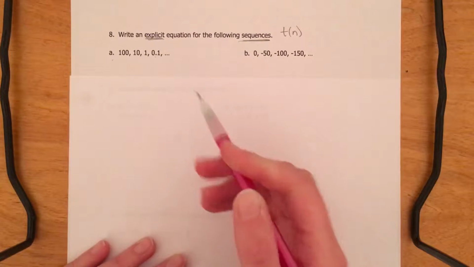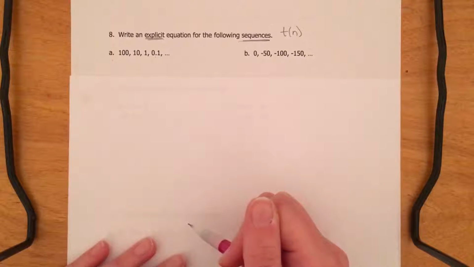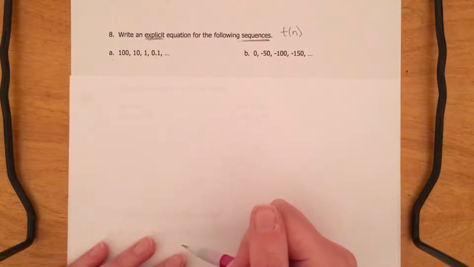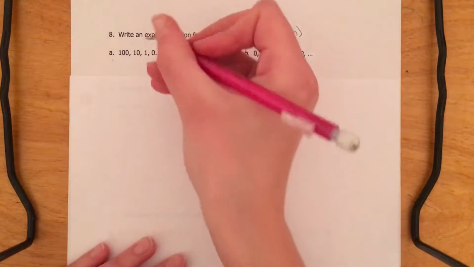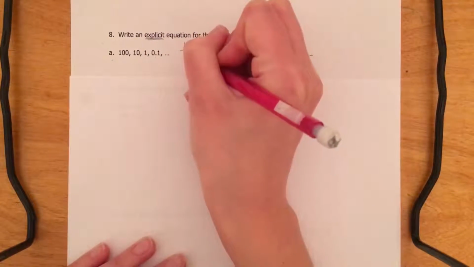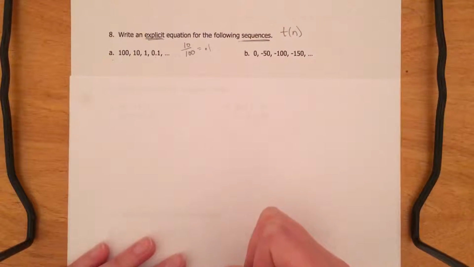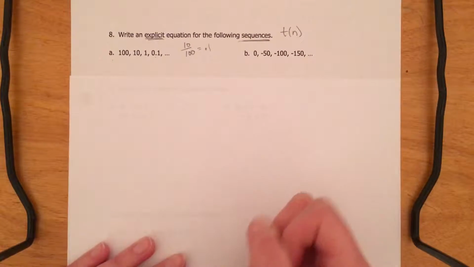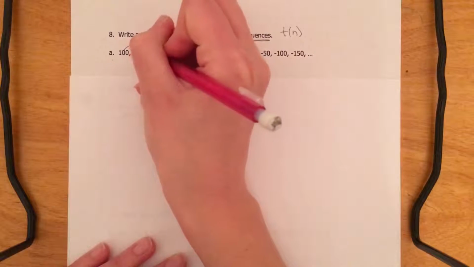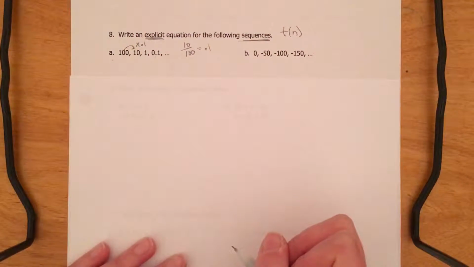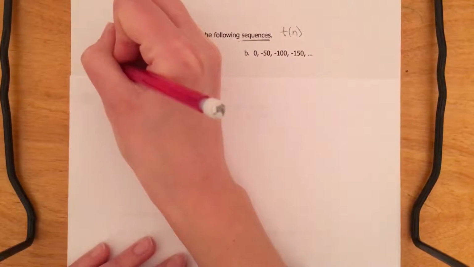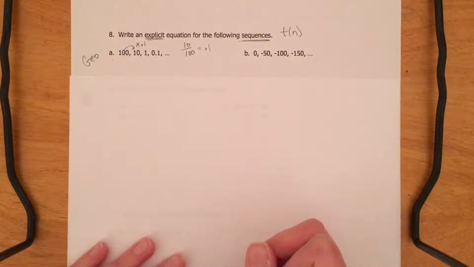Most people would think it's dividing, but remember we don't want to say dividing, we say it's multiplying by a fraction instead. So this one you can do 10 divided by 100, and you're going to get 0.1, or 1/10 if you wanted to do it as a fraction. So this is multiplying by 0.1 every single time. So that means it's a geometric sequence. Just making sure you don't forget what those things are called.